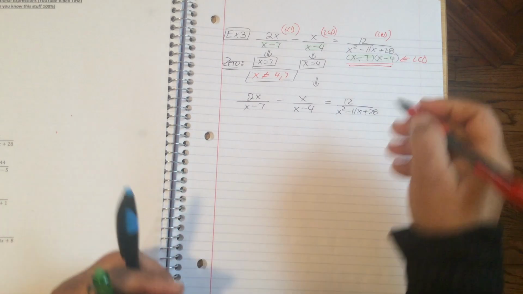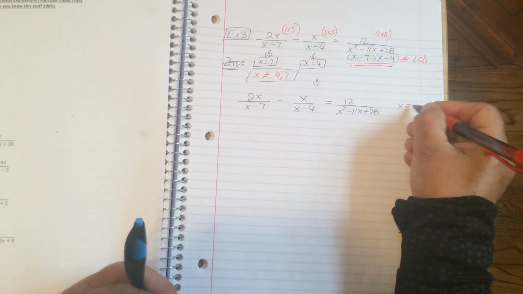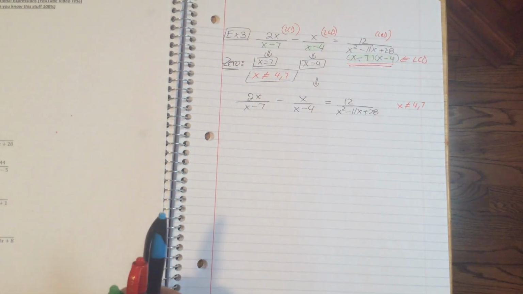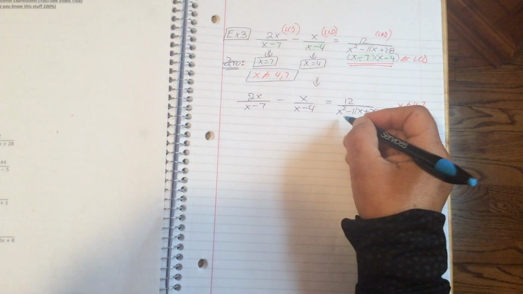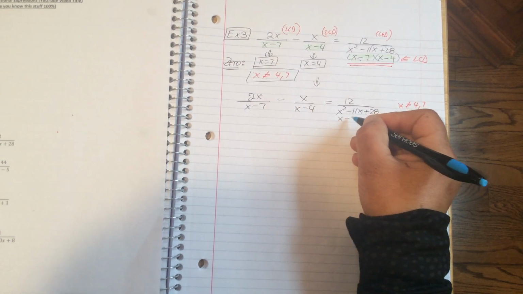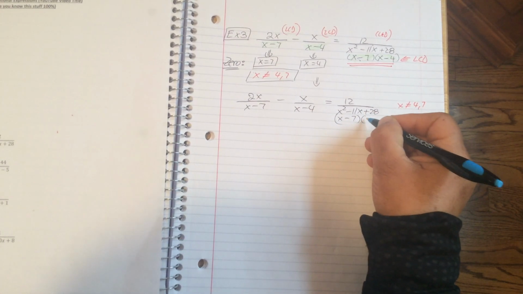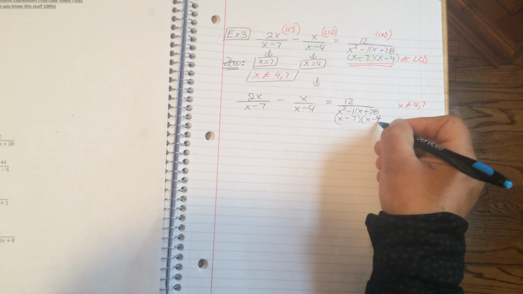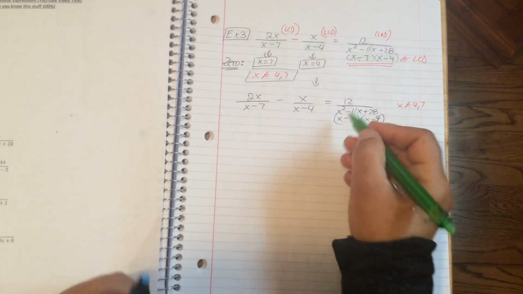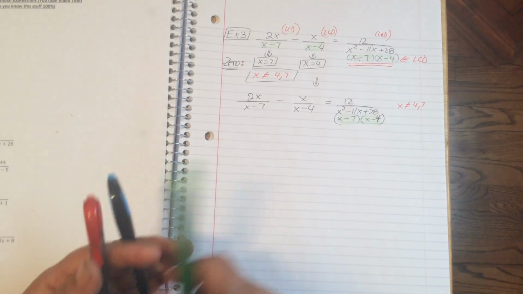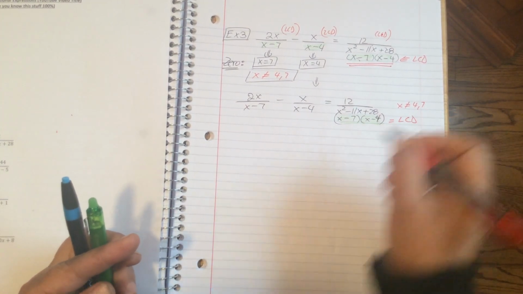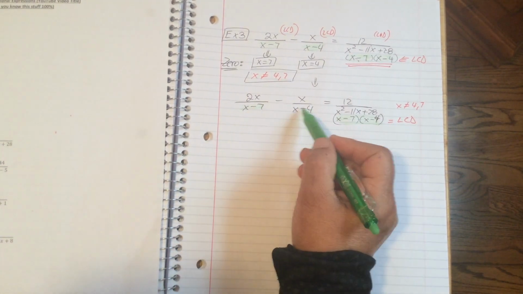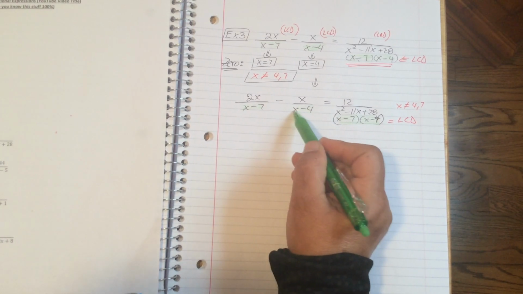So x cannot be 4 and 7, and this is LCD. Okay, and the denominators are factors of LCD.